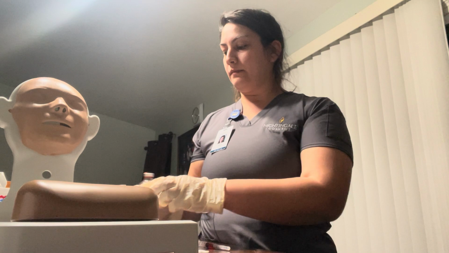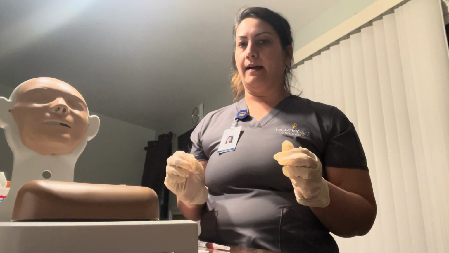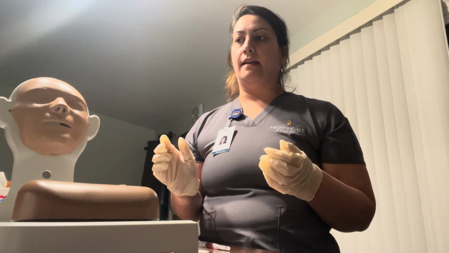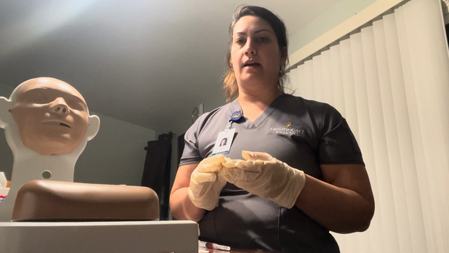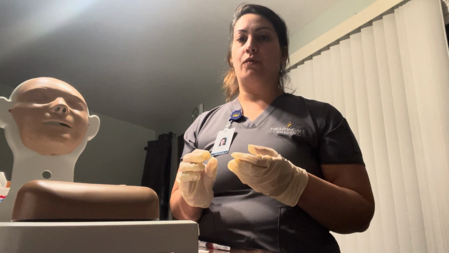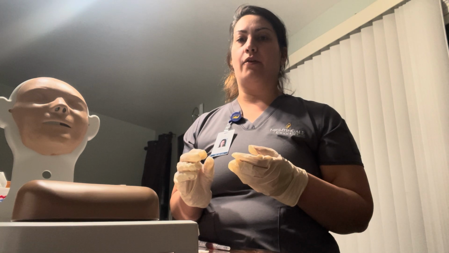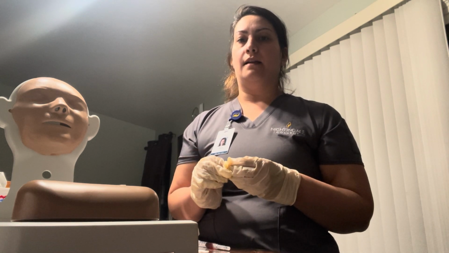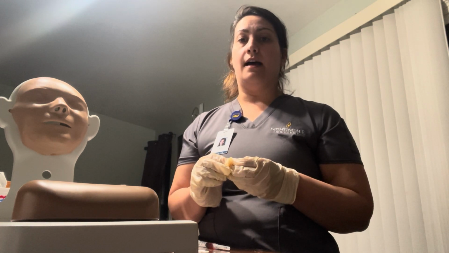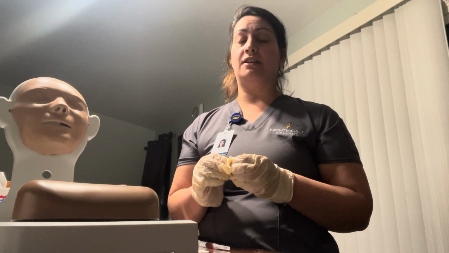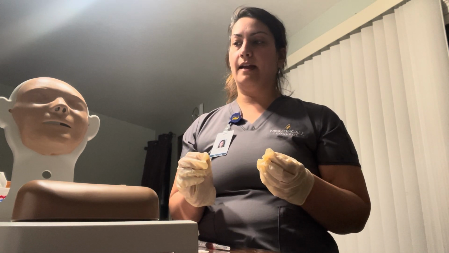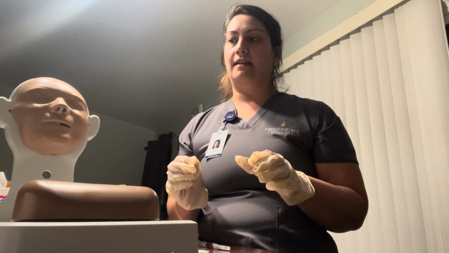Next, I will identify the site. In this case, for the intramuscular injection, the patient can get it in the deltoid, in the arm, in the lateral thigh, and also in the ventrogluteal. So the patient decided that they want to get their medication in the gluteal area. So I will identify the site.